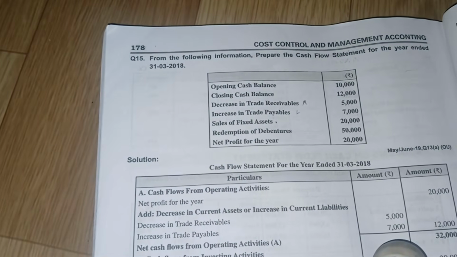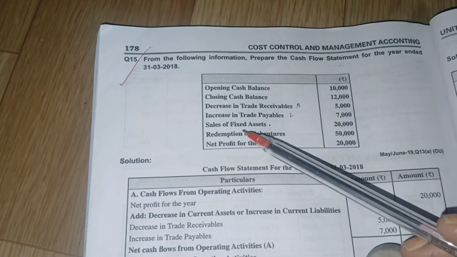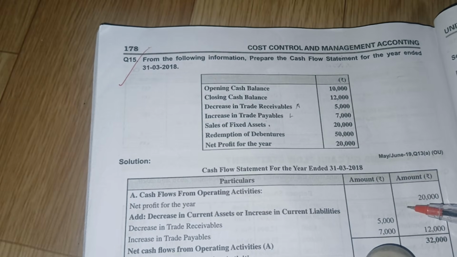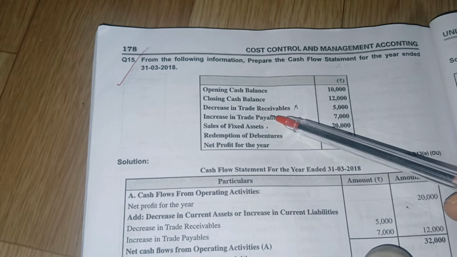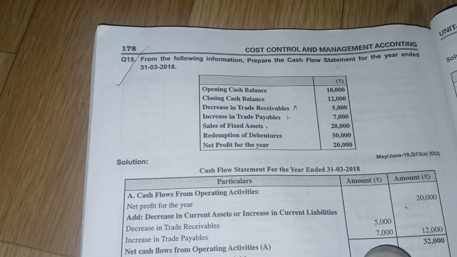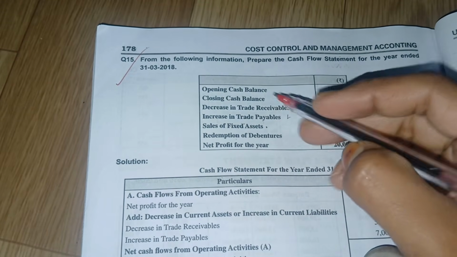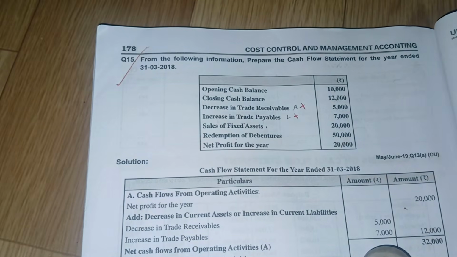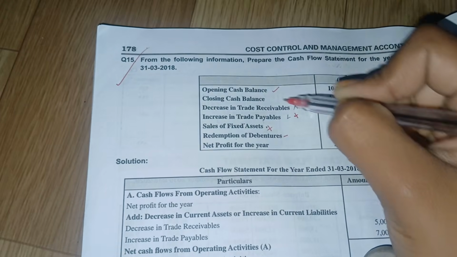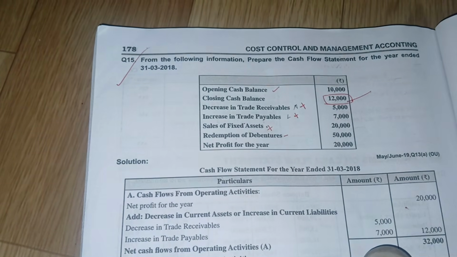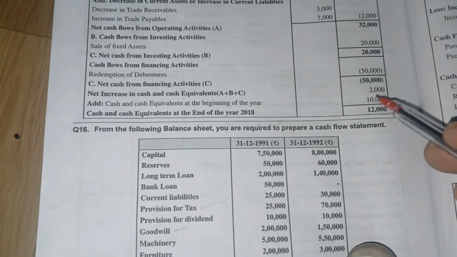So this question, see, they have given everything. These are important questions you need to practice. Net profit of the year 20,000 they have given; we need to add it over here. And next, what will you get after net profit? Decrease in trade receivable. Trade receivable is an asset. Asset decreases means we need to do addition. Trade payables is a liability. Liability is increasing means we need to do plus only. Sale of fixed assets we need to do plus. Redemption means minus. Opening cash we need to add. The final answer, your closing cash balance, should become 12,000 only.